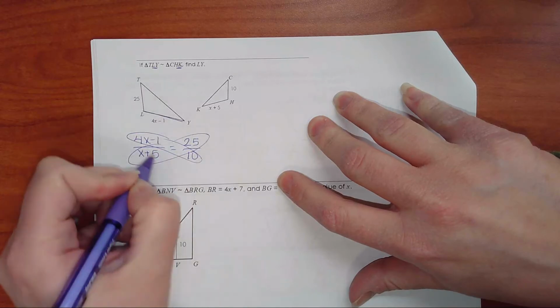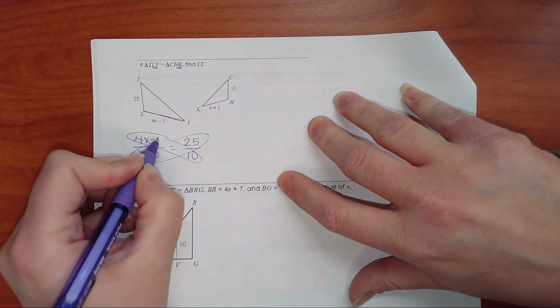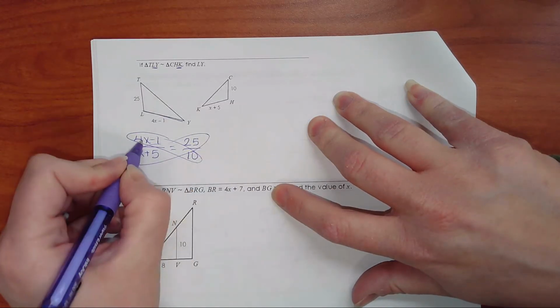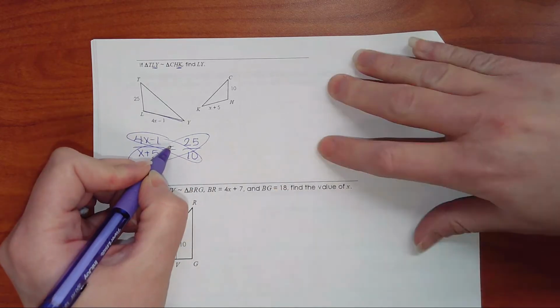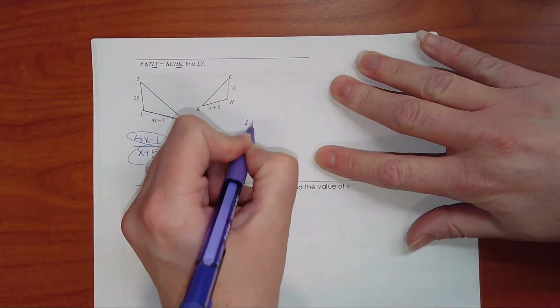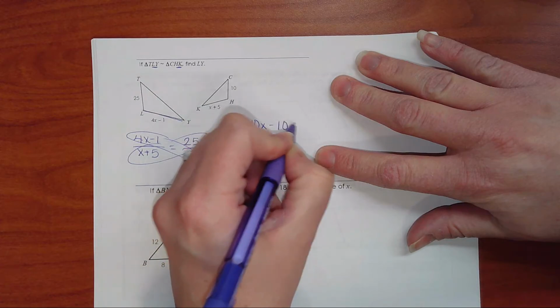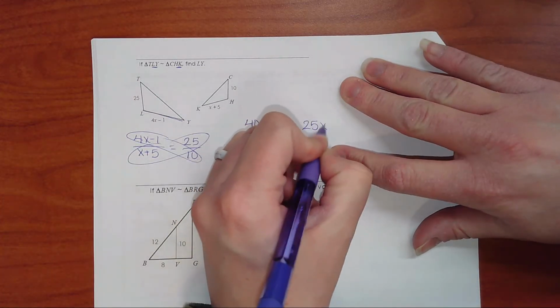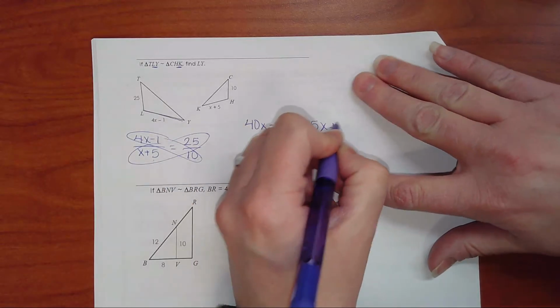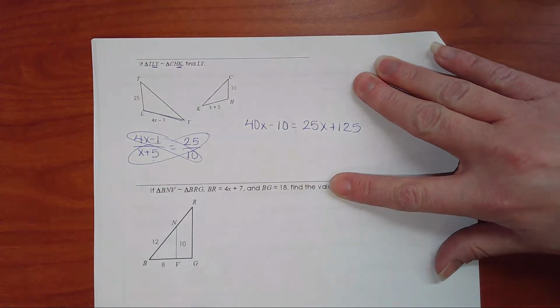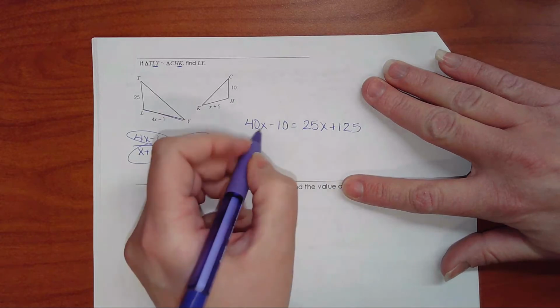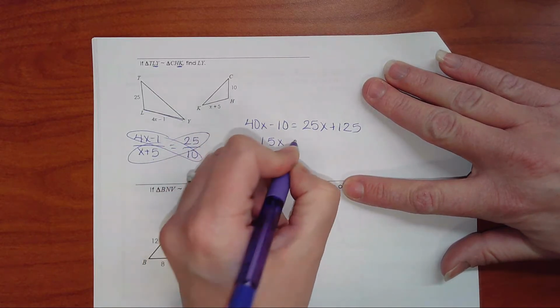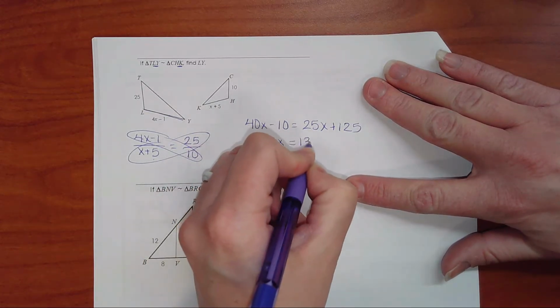Now remember, if you're taking 10 times 4x minus 1, that means you take the 10 times the 4x and 10 times the negative 1. So you get 40x minus 10 equals, same thing here, take 25 times x and 25 times 5. And then you have your algebra to do. Subtract 25x and you get 15x equals, add 10, you get 135.